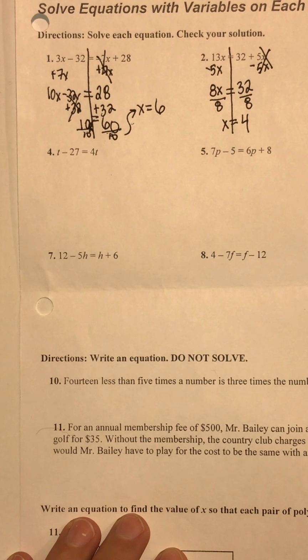If you look at number 5 and I draw my line down the equal sign, I'm comparing 7p to 6p. The smaller of the two is 6p, and since it's positive, I am going to subtract it to both sides. It will cancel out on the right side, and I can drop my equal sign down. 7p minus 6p is 1p, and I drop down the minus 5. This is also a one-step equation.